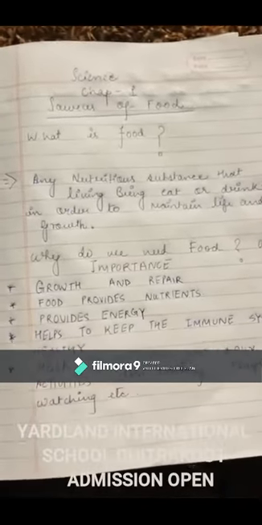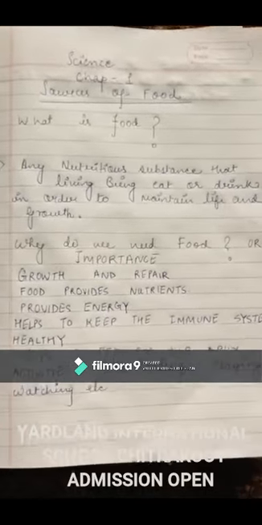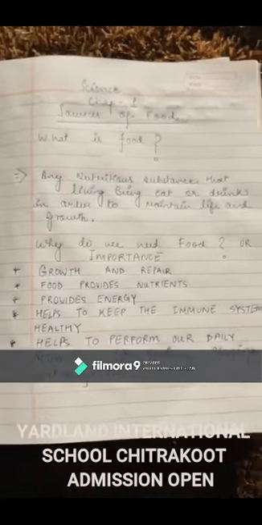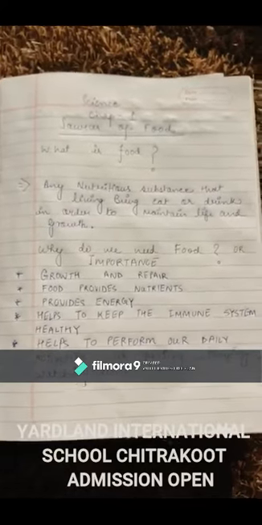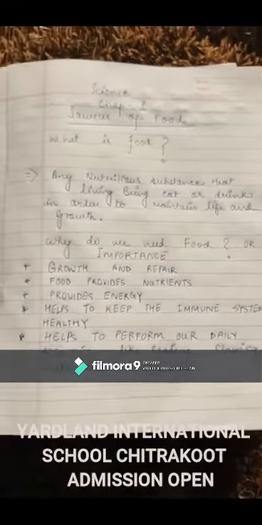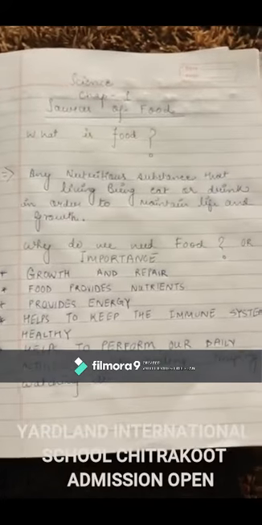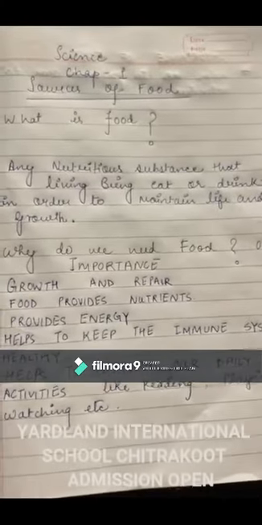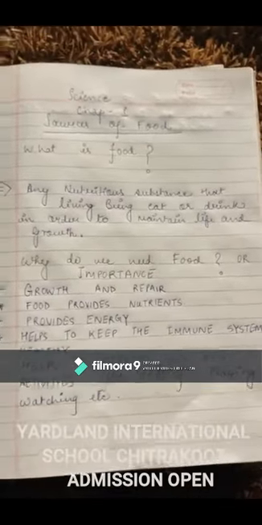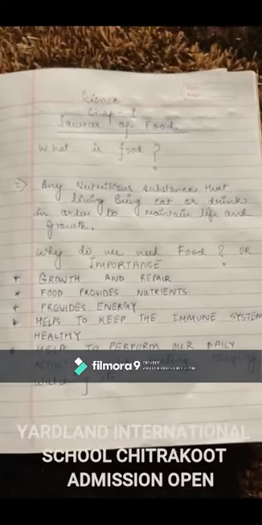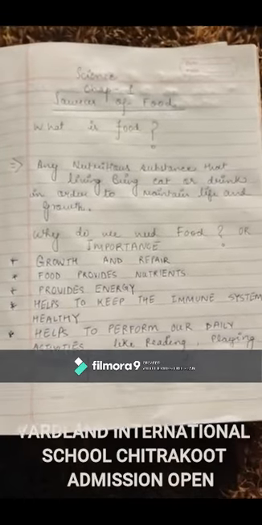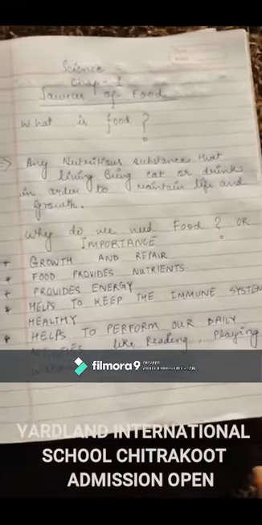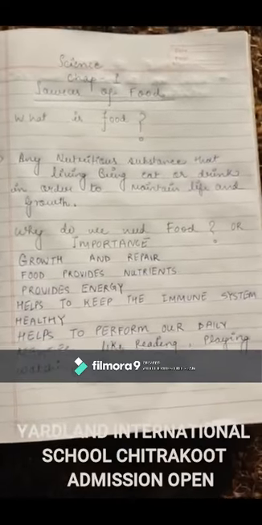Firstly I will tell you what is food, as I have written over here the definition, which says any nutritious substance that living beings eat or drink in order to maintain life and growth. In very simple words, food is what we eat in our daily life, just for our survival, for our growth, and to get energy. Okay, so second is why do we need food.